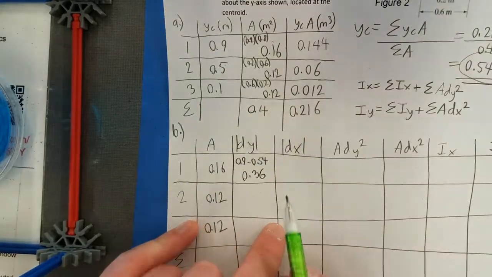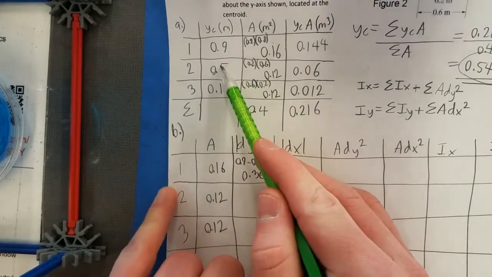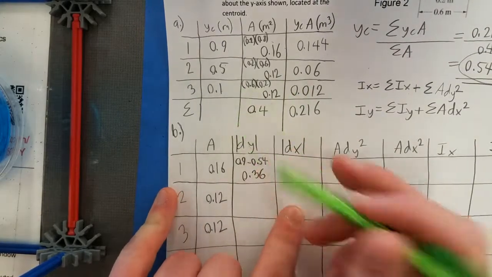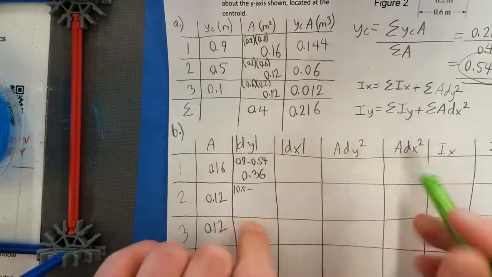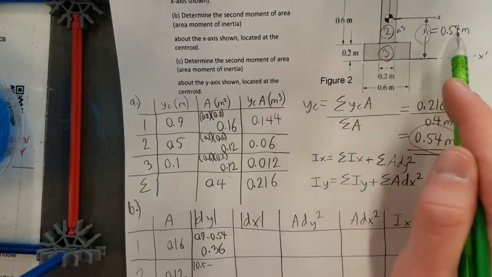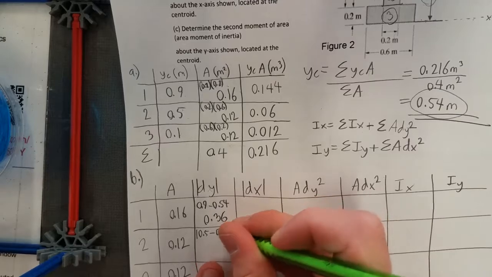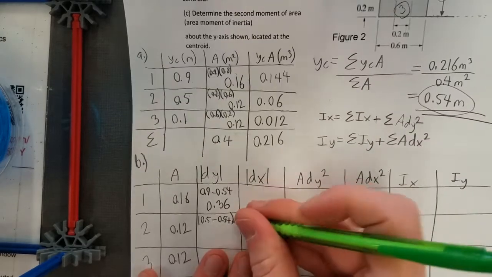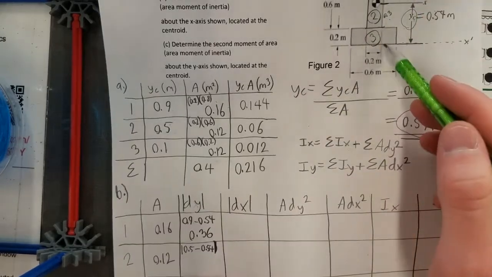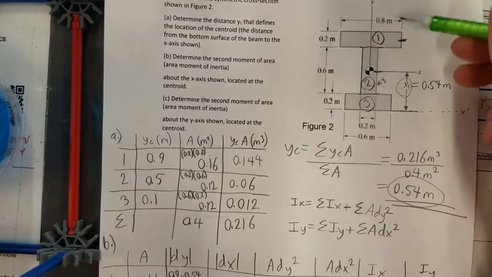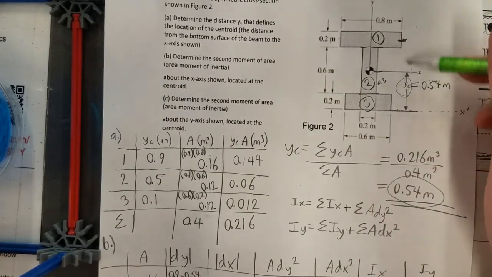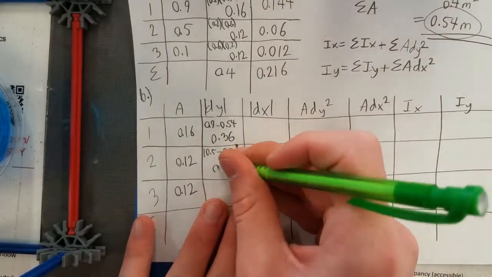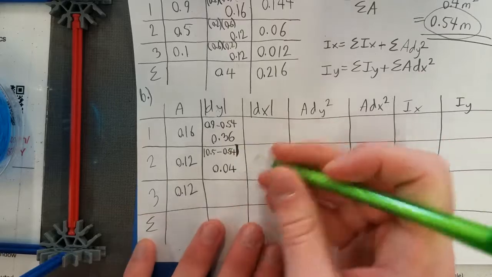And actually, since we already have the centroids here, what we're essentially doing is taking the absolute value of our centroid minus this value here, 0.54. Because we already found the centroid in relation to the bottom, we just take our centroid in relation to the bottom and subtract this height here to get whatever this distance is. And so the absolute value of that, we end up getting 0.04.